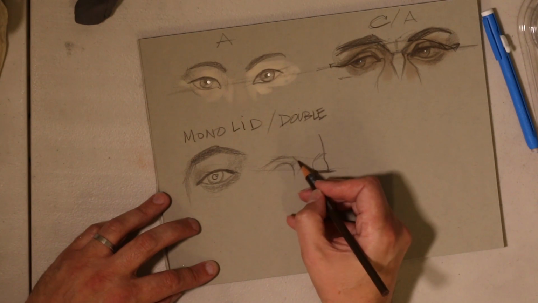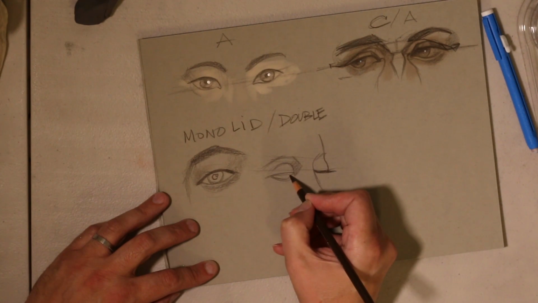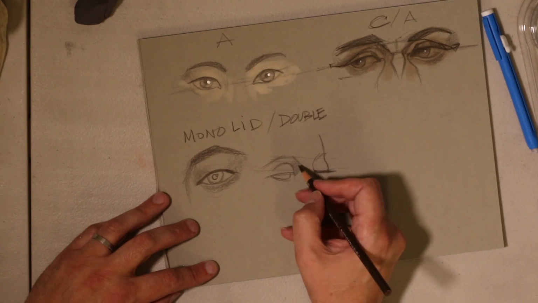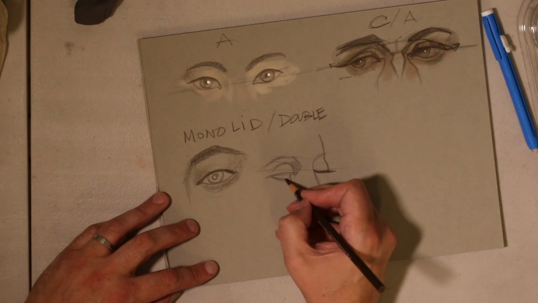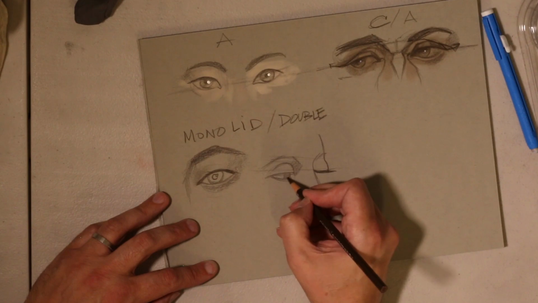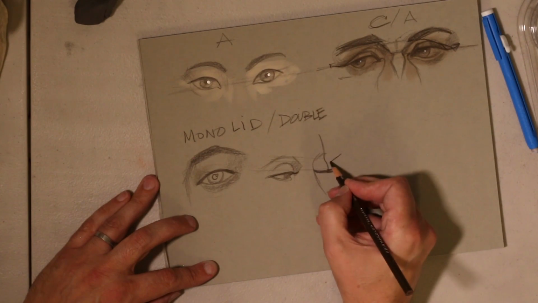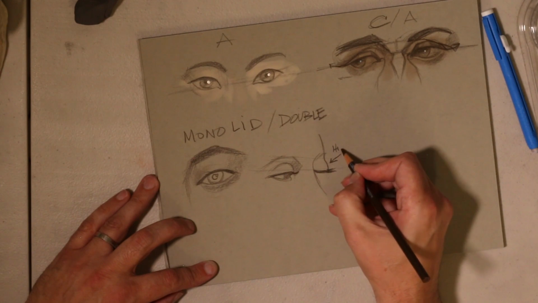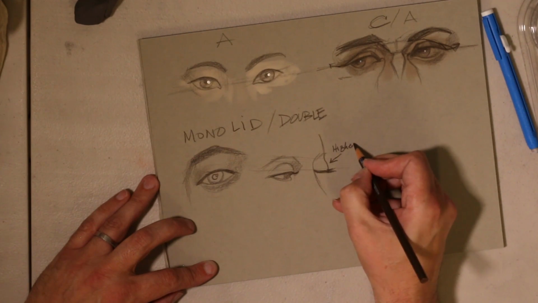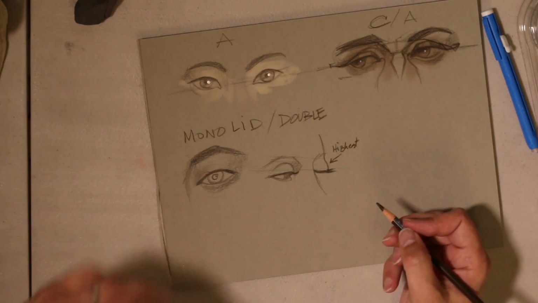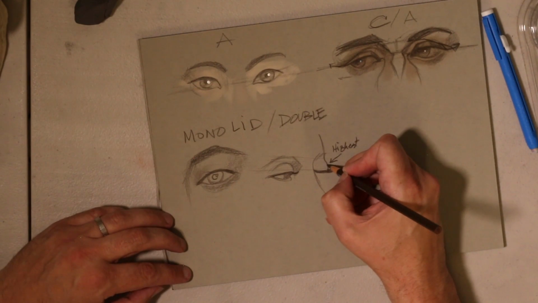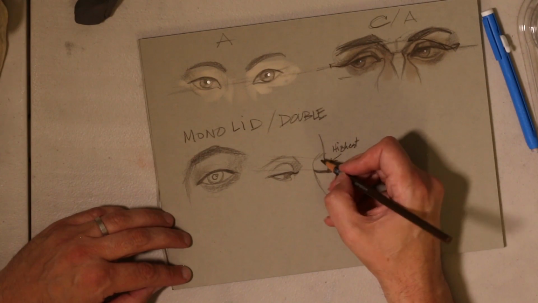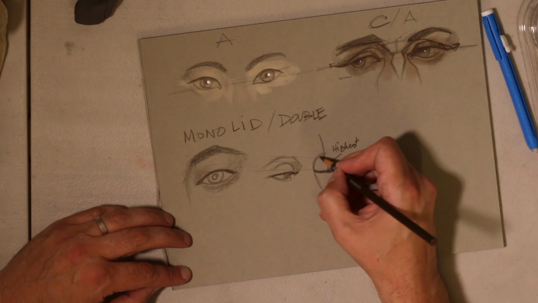So you've got a little shadow here. Lower lid, eyeball itself, wrapping around, iris in here. So there is the highest point right there. Okay, it's the highest. It's the biggest feature there on an Asian eye.